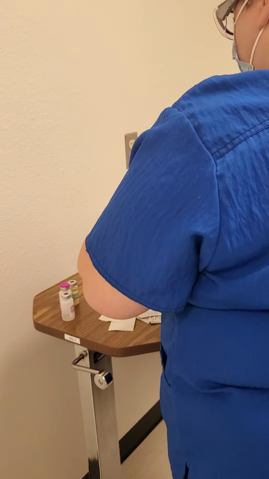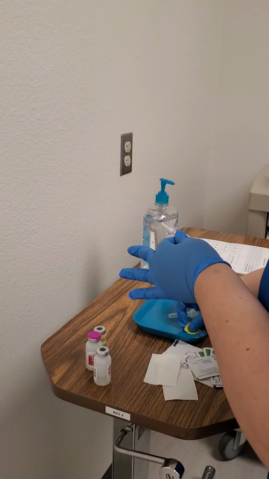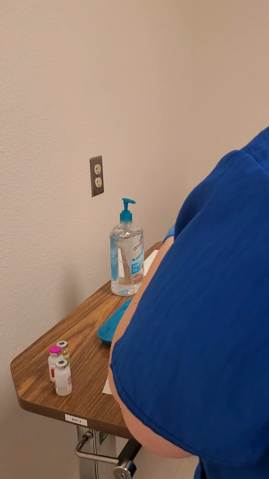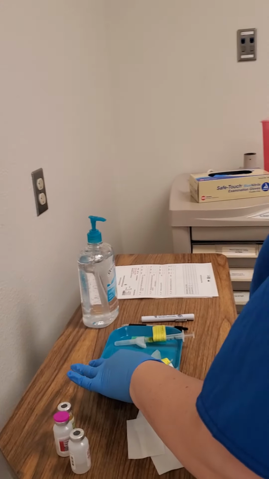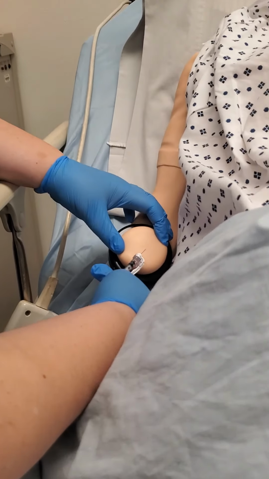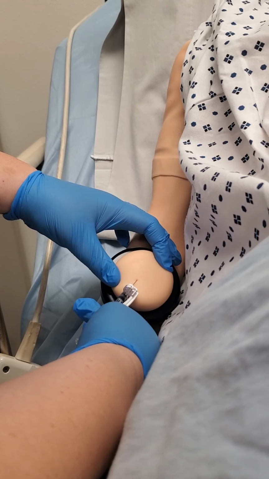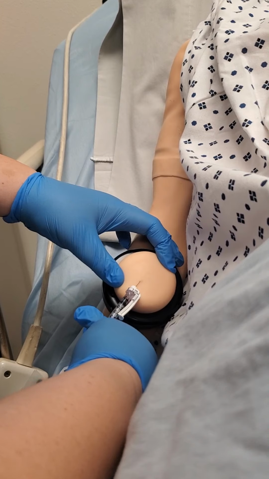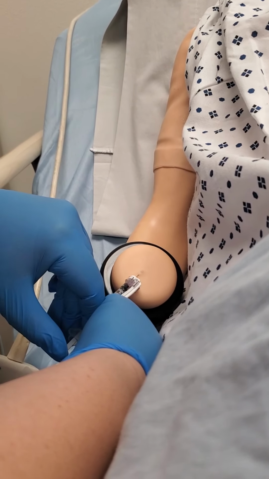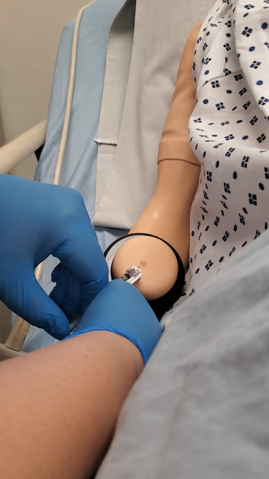So I'm just gonna take my sticker off of here so that doesn't get in the way. Okay. All right, Shirley. Okay.